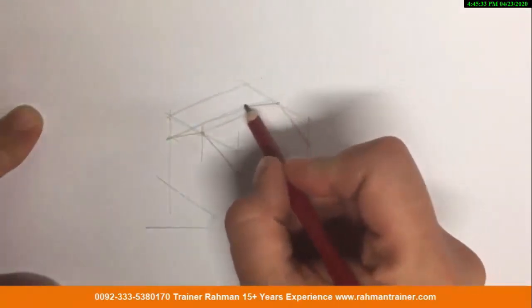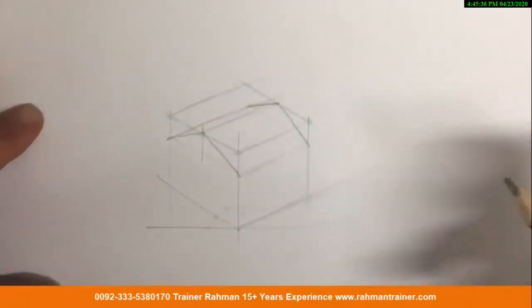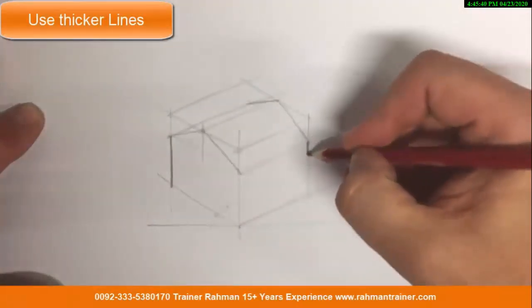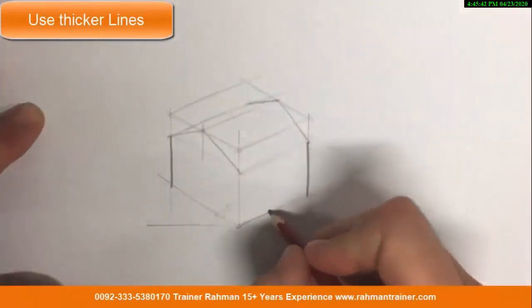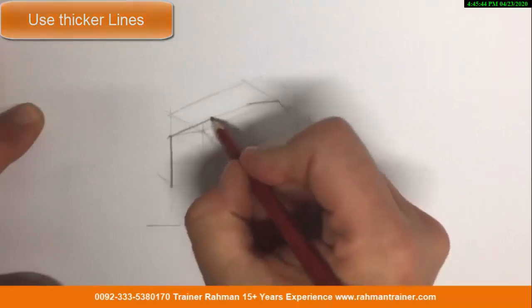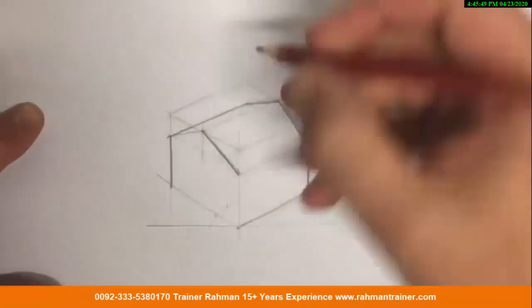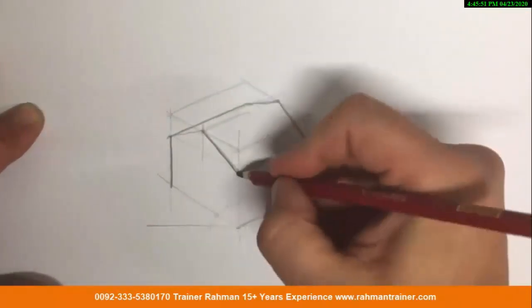This is the point, and you will draw another diagonal like this. You can use thicker lines to identify the house dimensions. Practice it and practice it.